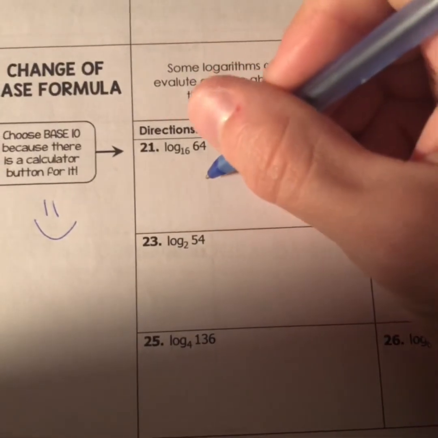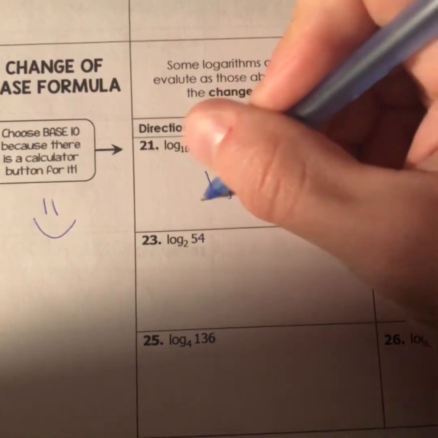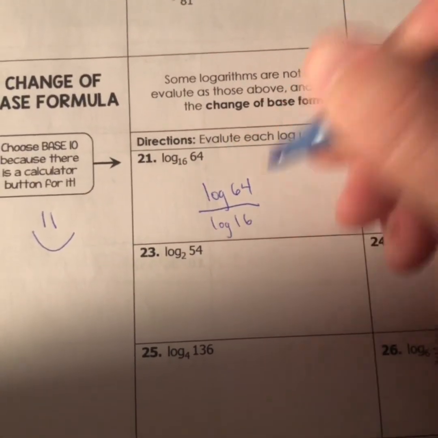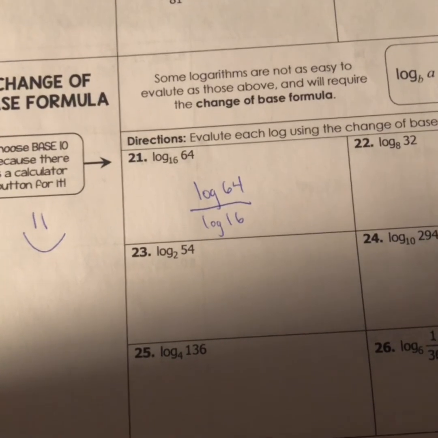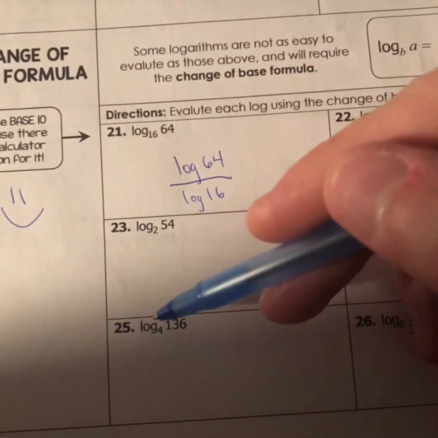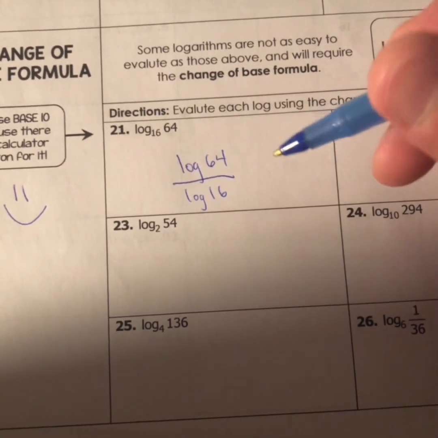So log of 64 would go in the numerator here, divided by log of 16. From there you just pop it in the calculator. Same thing on this one, log of 52 divided by log of 2. Log of 136 divided by log of 4. You set all these up the same way.